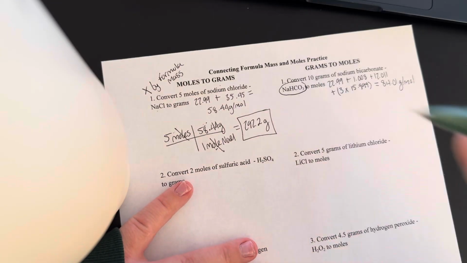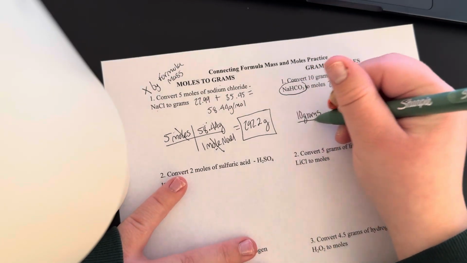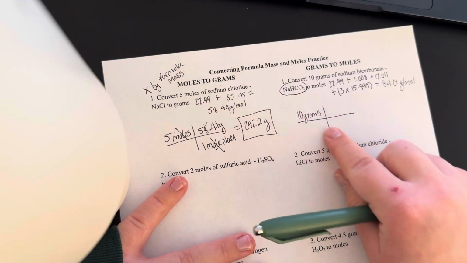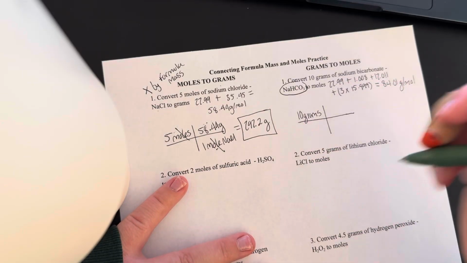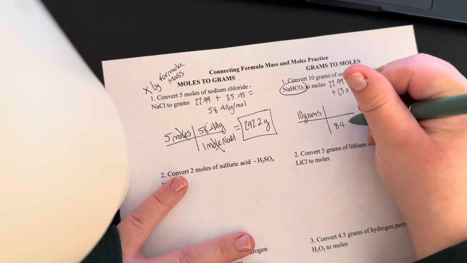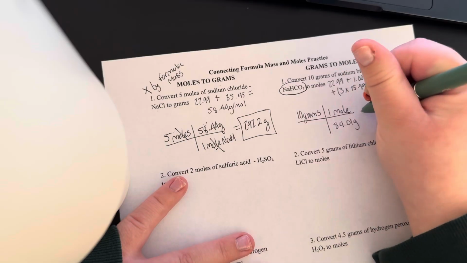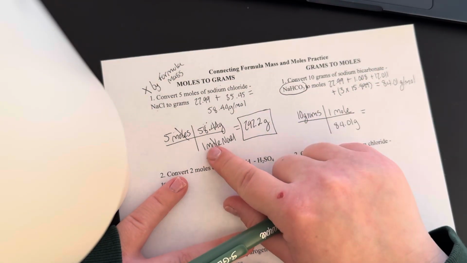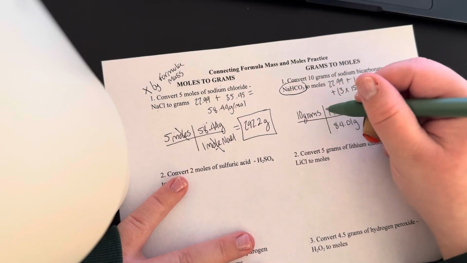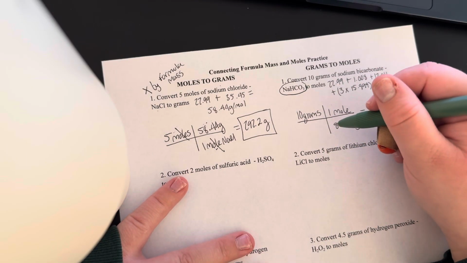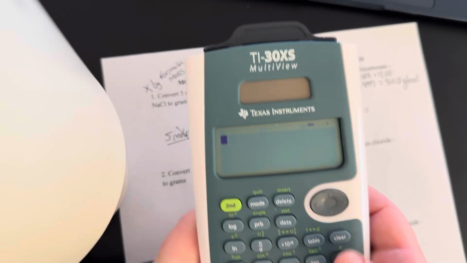Now, start with what we're given, 10 grams. 10 grams of sodium bicarbonate is how many moles? Well, we're going to have to put grams on the bottom this time. And our gram amount is our formula mass, 84.01 grams for every 1 mole. So unlike last time, we're dividing this time. 10 multiplied by 1 over 84 is the same as dividing 10 by 84. So let's see what we get there.